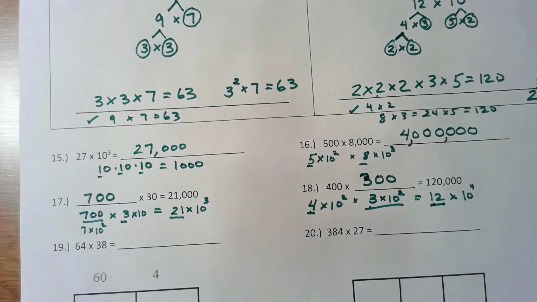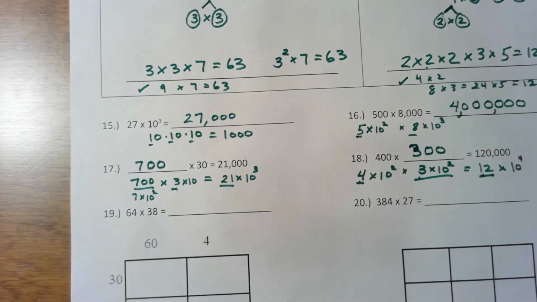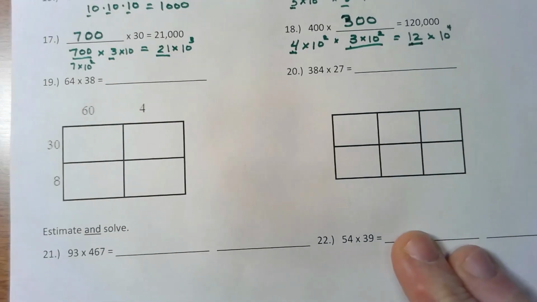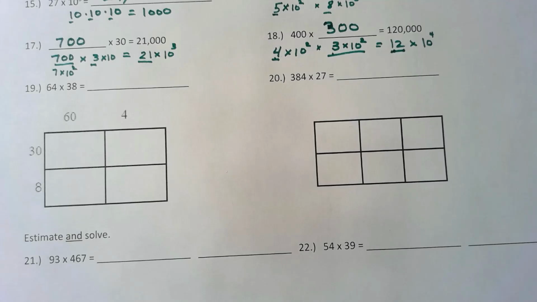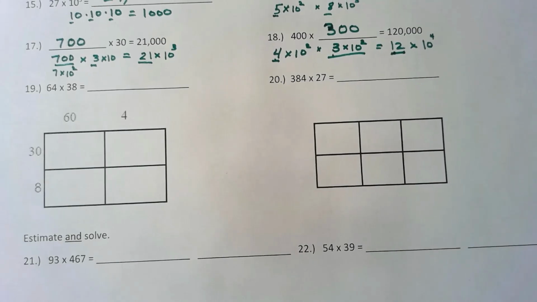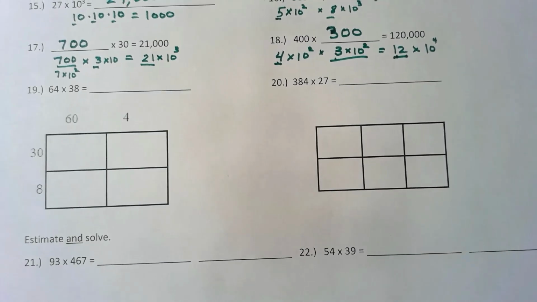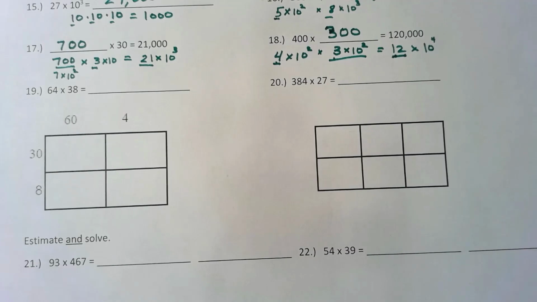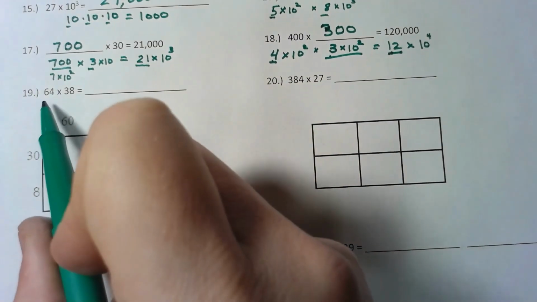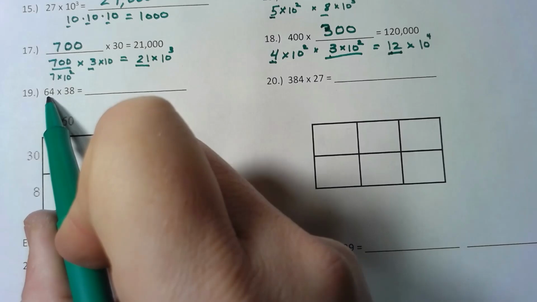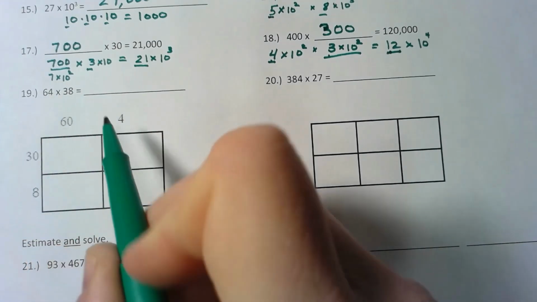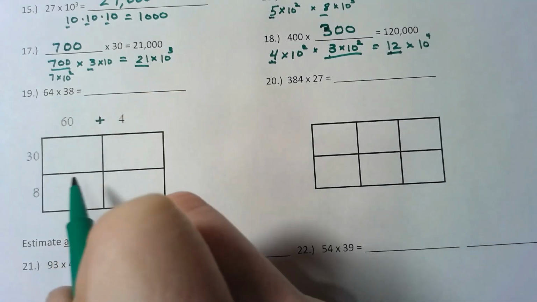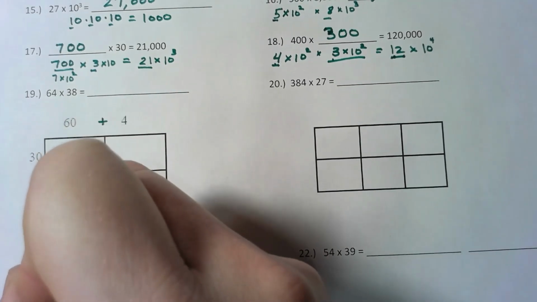Let's make that a little bit more clear. On number 19, let me move this up a little bit. 19 and 20, we are doing multiplication, but we're using the distributive property by partial products. And this would be an area model for partial products. On number 19, we've already written each of the factors in expanded form. So 64 is written as 60 and 4. I can think of this as a plus right here, and 38 is written as 30 plus 8.